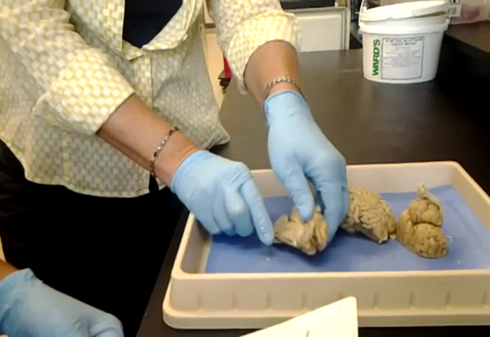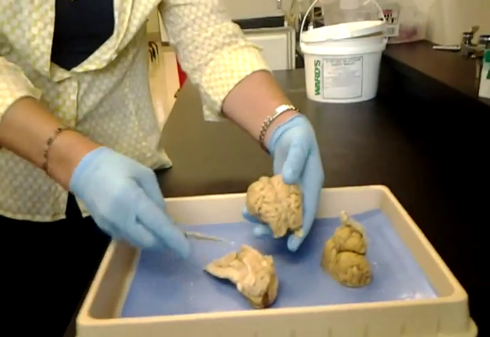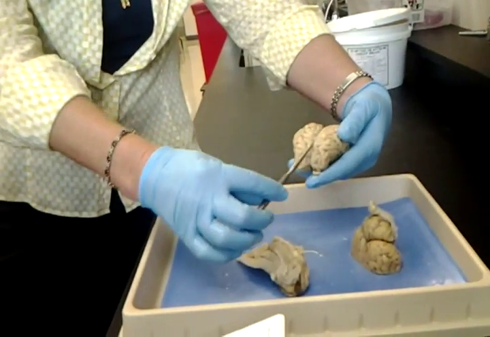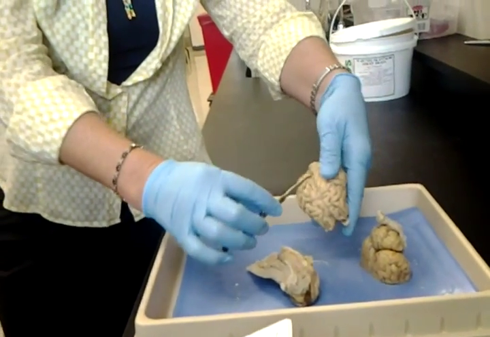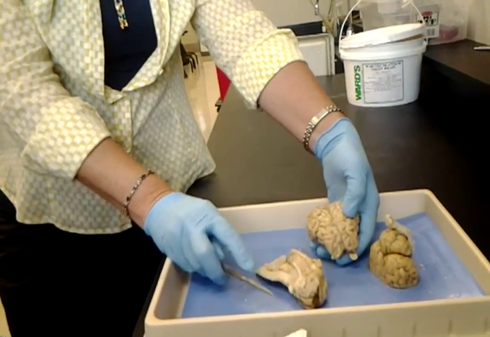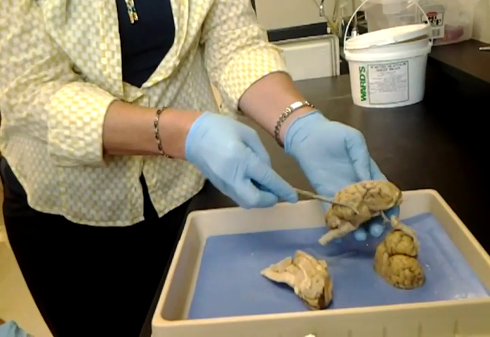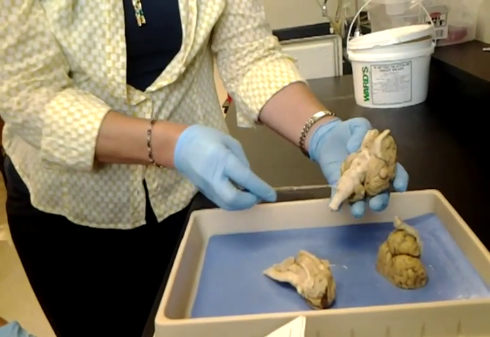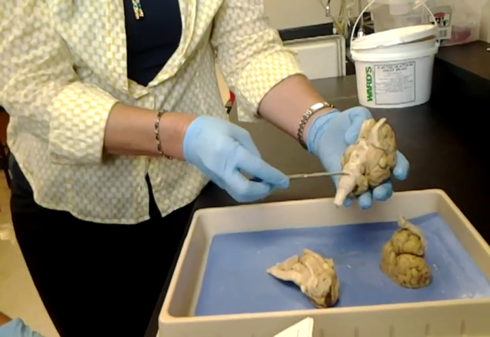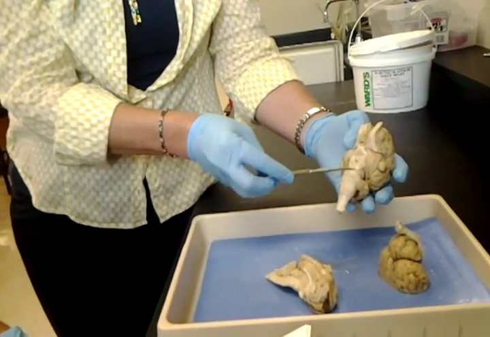Let's see. Lobes we're not going to worry about. Longitudinal fissure. You probably know that one, right down here. Fissures are large depressions. The medulla oblongata. We know that's part of the brainstem, right? I'm going to turn it over. Spinal cord, medulla oblongata, and pons.